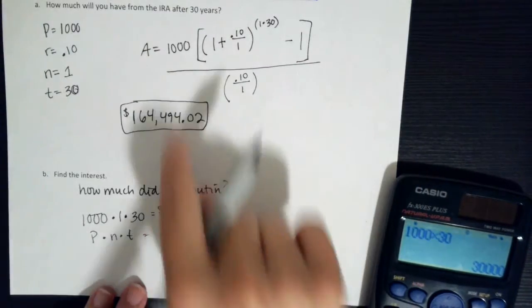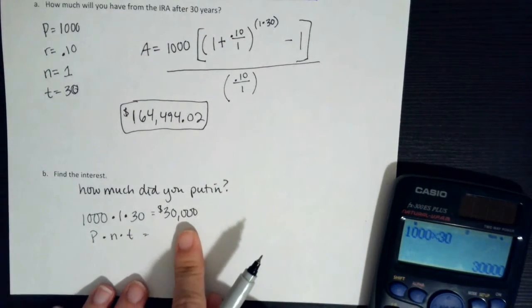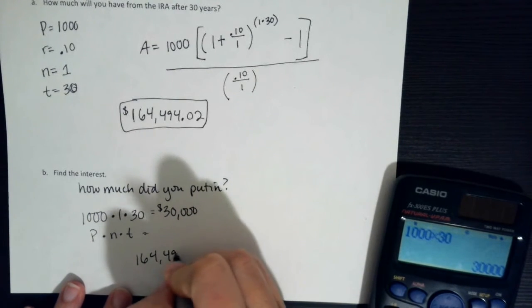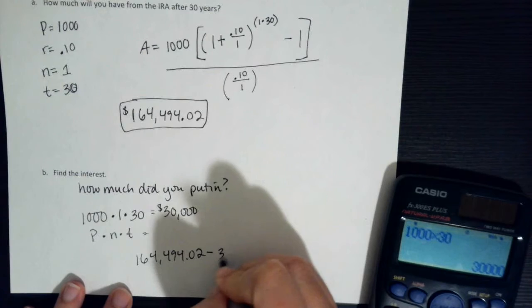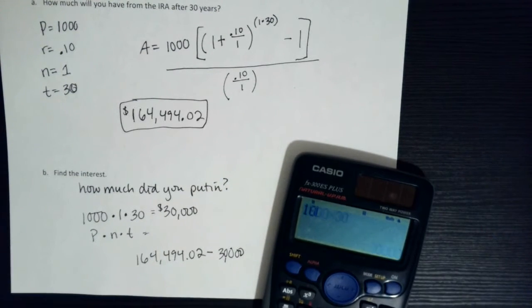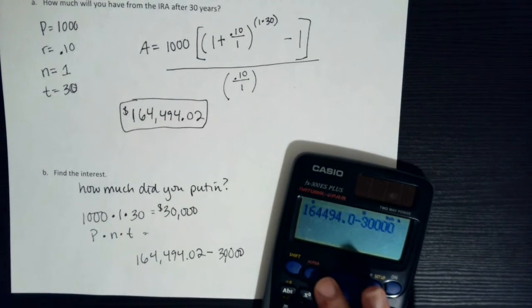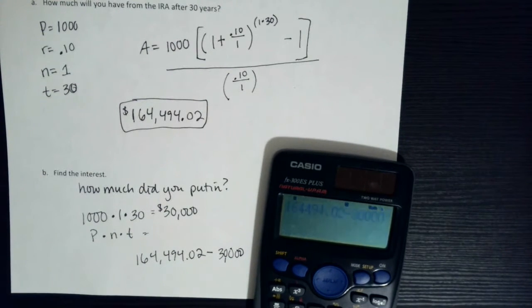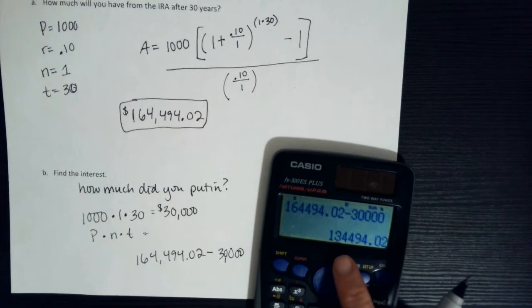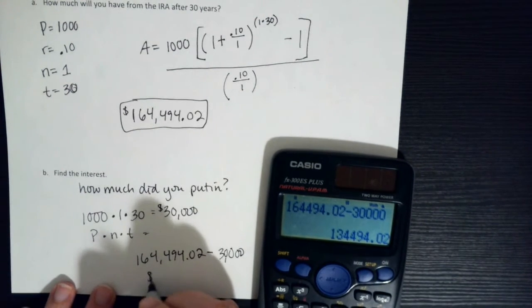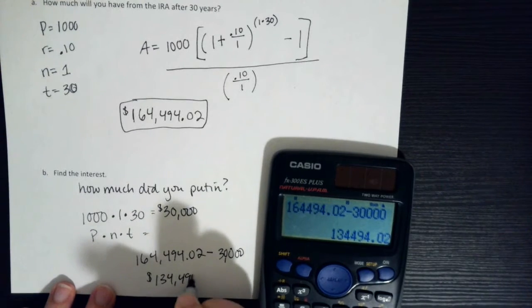So the difference between these two is your interest. So if I do 164,494.02 and I take out 30,000, make sure you get that 02 in there. Then I got paid $134,494 just in interest alone. And that is a pretty good deal.